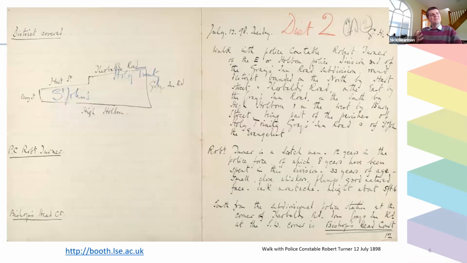He was very interested in the qualitative side of things as well as the quantitative. So his data collection was walking around certain areas with people who knew that area. So this is one of his notes from his data collection diary. And he took a walk around this particular area with the local police constable, Robert Turner. And so he's got notes about what the local area is like, who the people are that live there, what they do, all those kinds of bits of information.